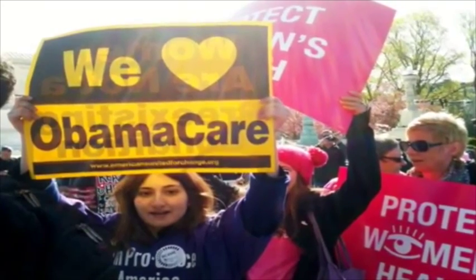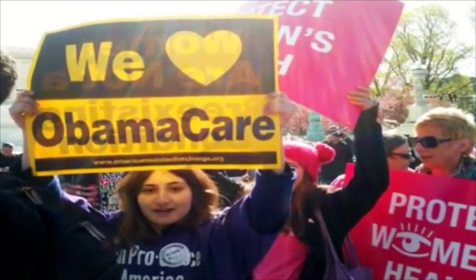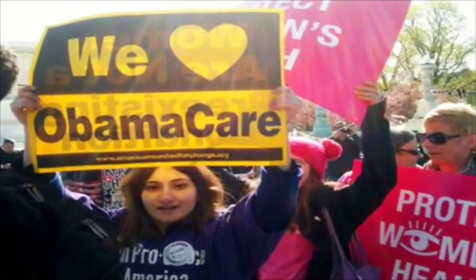I mean, things are not entirely dire. Over the last 6 years, at least what we've seen with Obamacare, now 20 or 30 million more Americans have health insurance than before. That's a step forward.